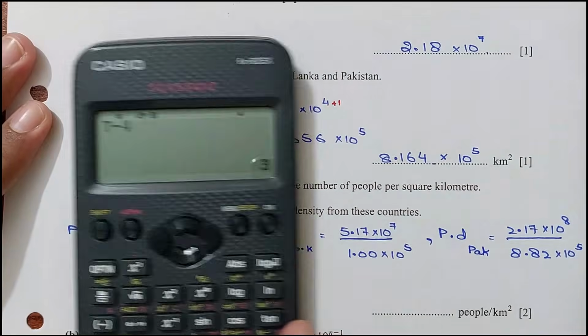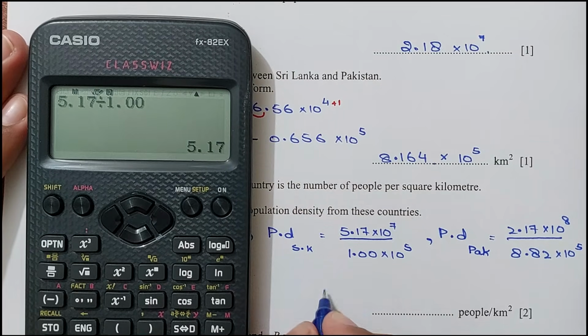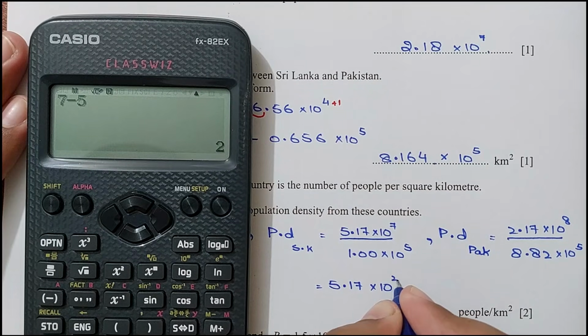Let me solve the population density of South Korea. 5.17 divided by 1.00. This is 5.17 times 10 to the power 7 minus 5, which is equal to 2.